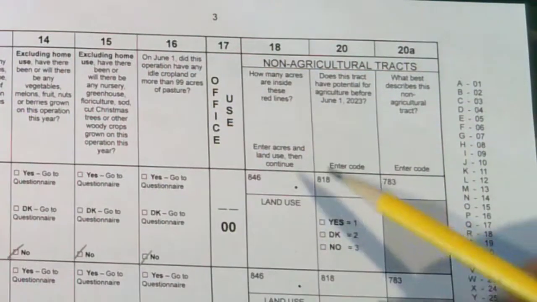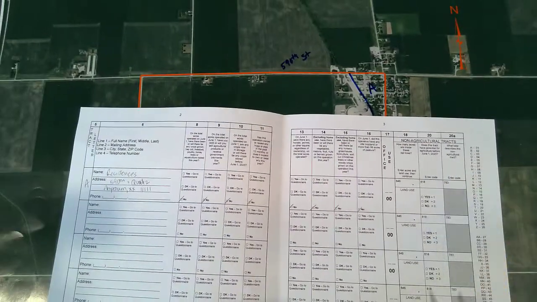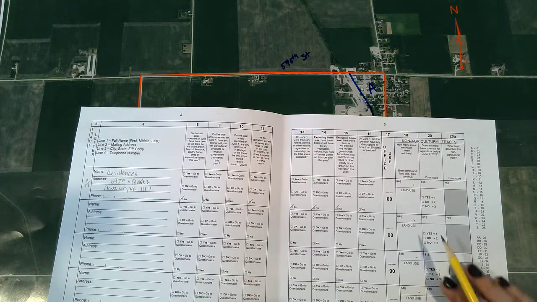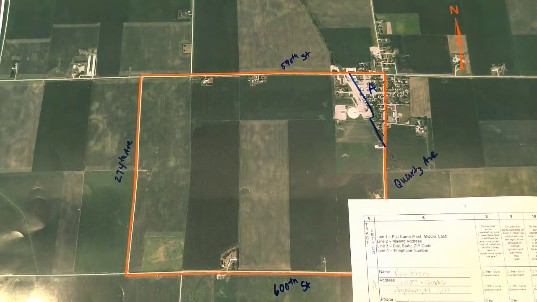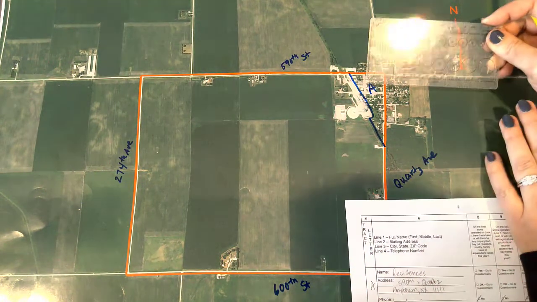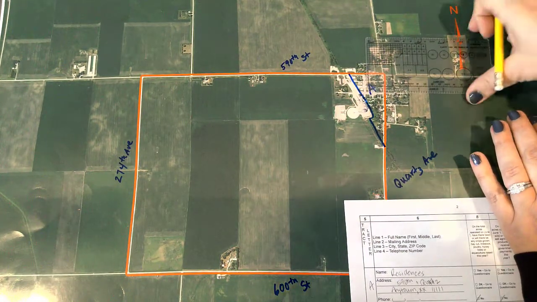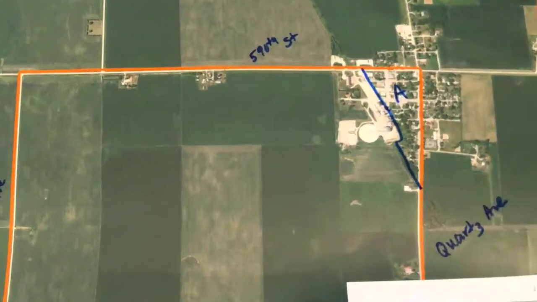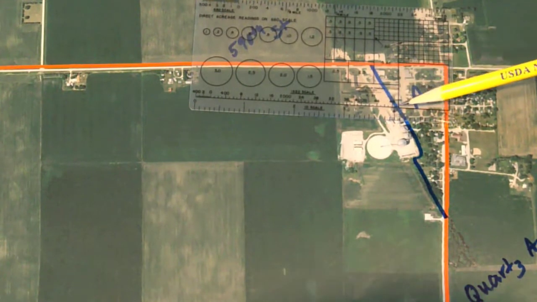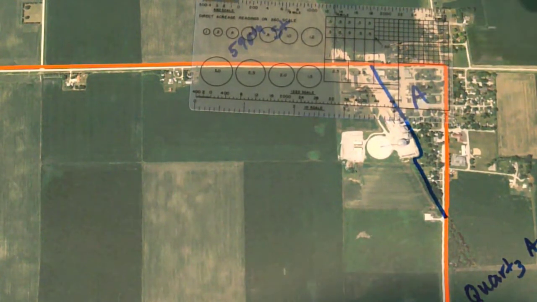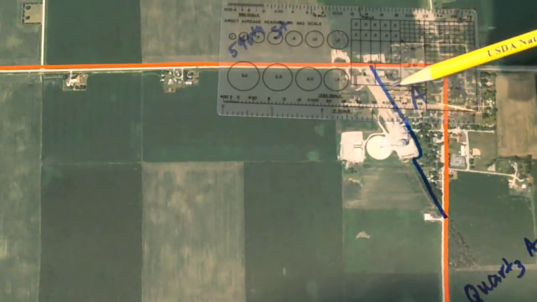In column 18, we're going to record the number of acres inside this tract. This is a good example of using our acreage grid. So I'm going to put my acreage grid over the tract as it's drawn off and do my best to estimate the number of acres in this tract. On my acreage grid, I have a 10-acre piece right here, so we'll start with that. I've got about 2.5 acres here.